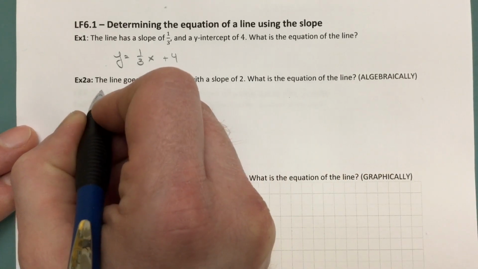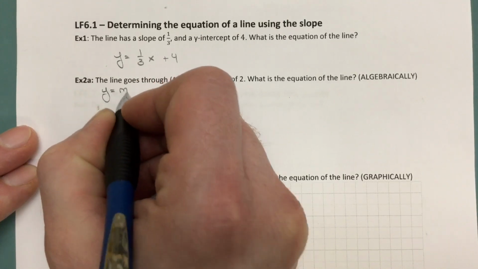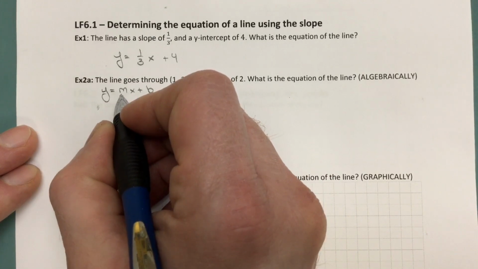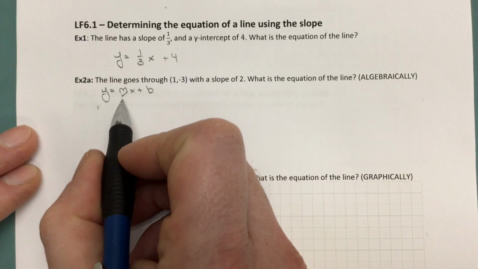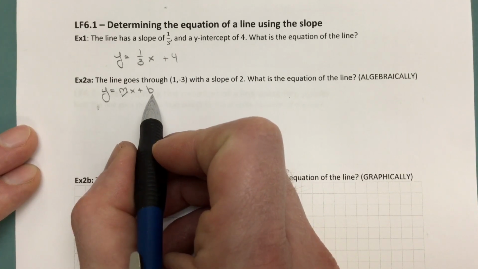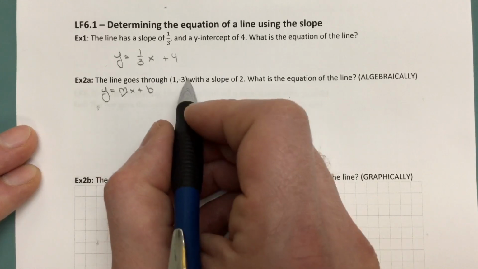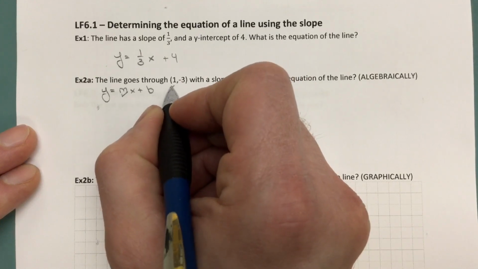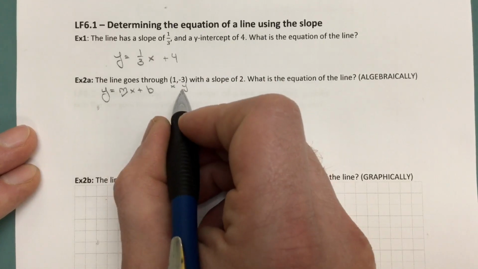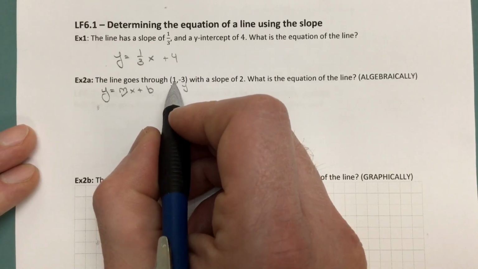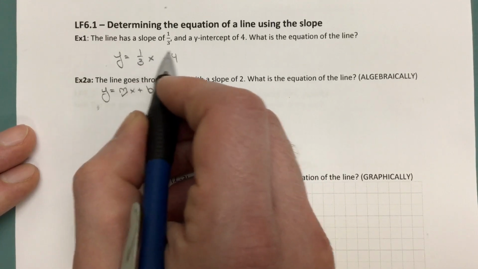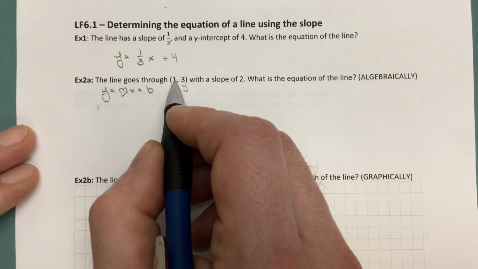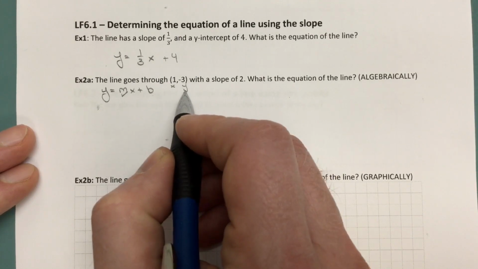So let me just write down the equation of the line again. That's y is equal to mx plus b. I know that m is 2, so I have m, but I don't have b. But here's what else I have. I have a specific point. And with this point, I have an x value and a corresponding y value. Remember, if I put my x value into an equation and I calculate that side, I get my y. Well, that's what I have here.